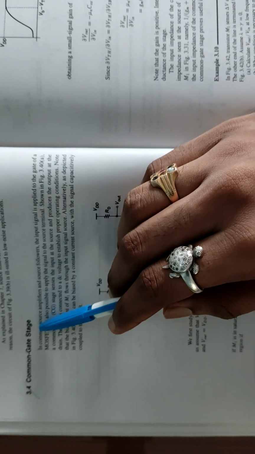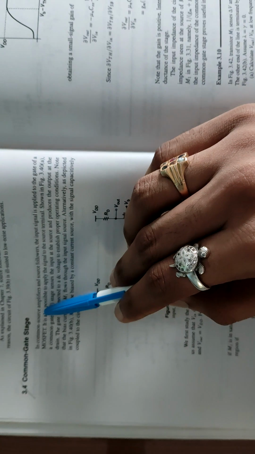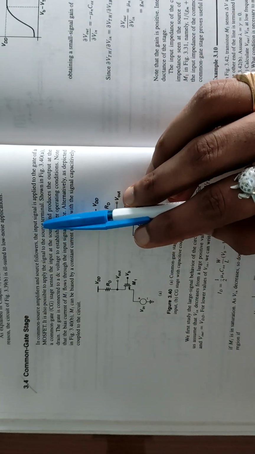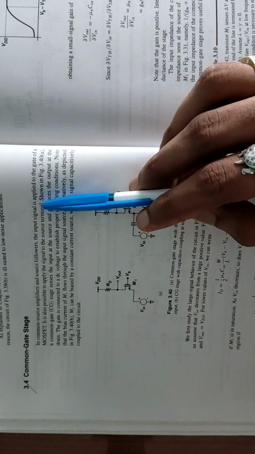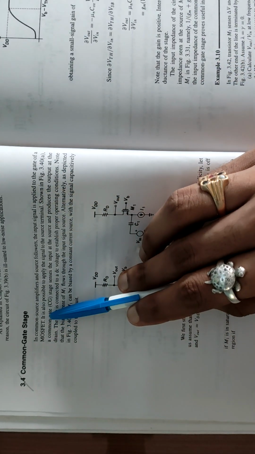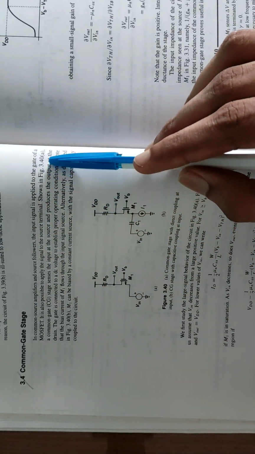Common gate stage. In common source amplifiers, the input signal is applied to the gate of a MOSFET. It is also possible to apply the signal to the source terminal, shown in figure A.